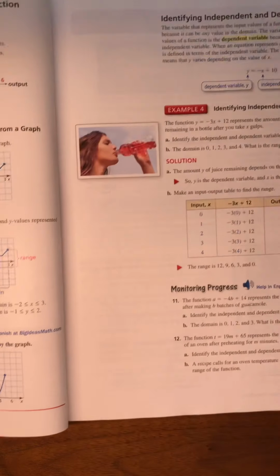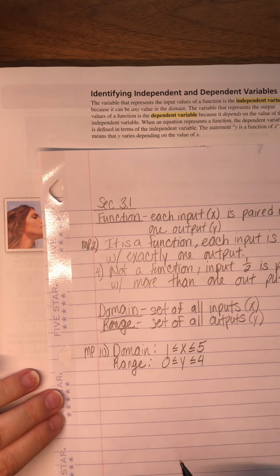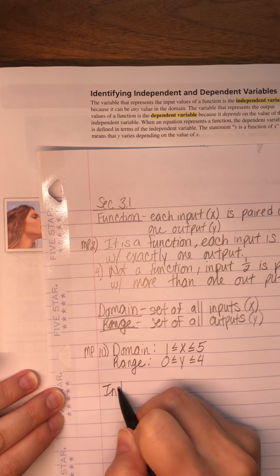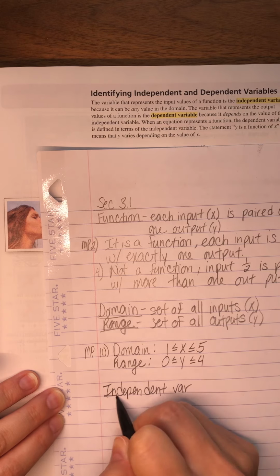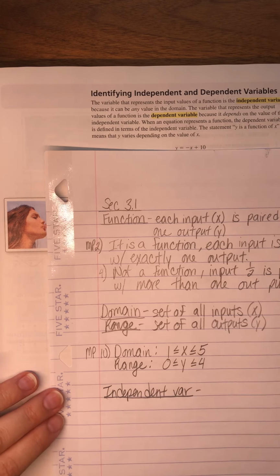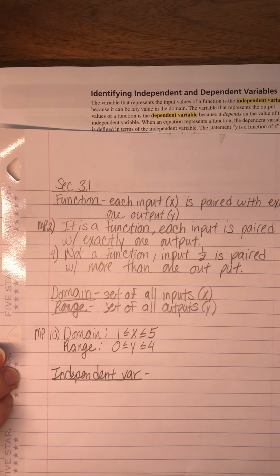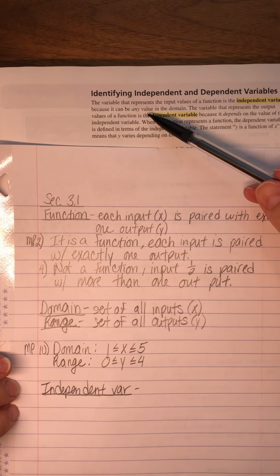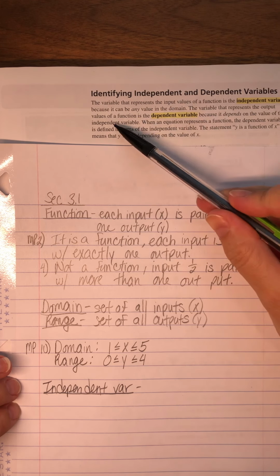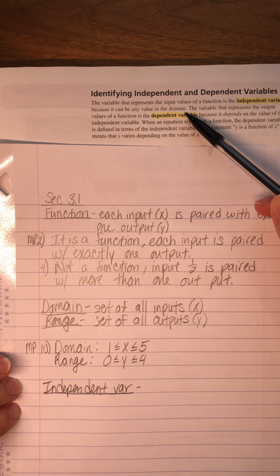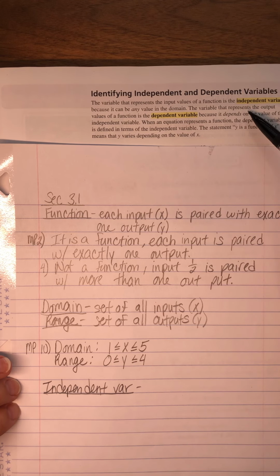Okay, we're gonna take a look at our next set of vocabulary terms, which is independent and dependent variables. The independent variable is a good vocabulary term that we should know, and I'm gonna write it down on my paper here. So the variable that represents the input values of a function is the independent variable, because it can be any value in the domain. It's independent of anything else that's happening. It's basically something that you can determine. You can decide what the independent variables are.